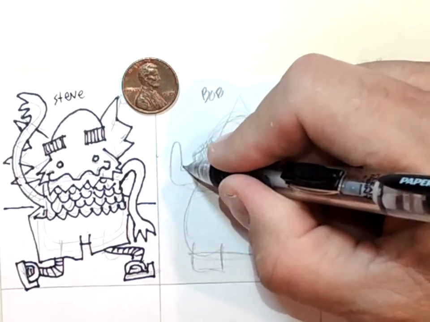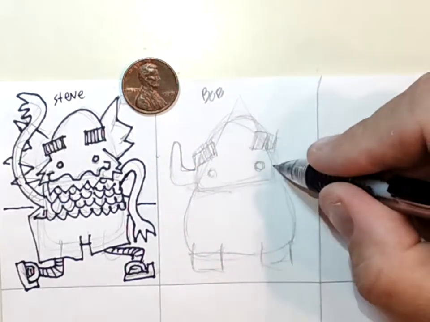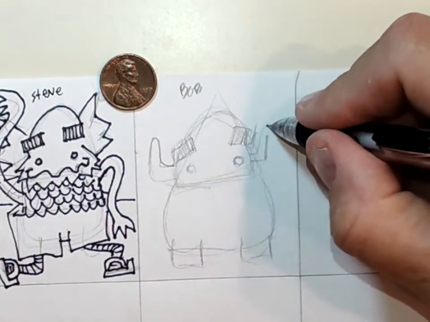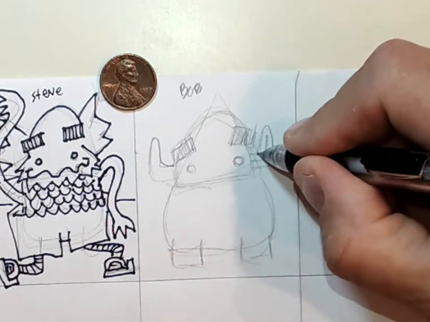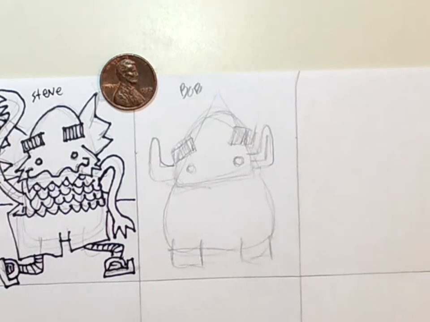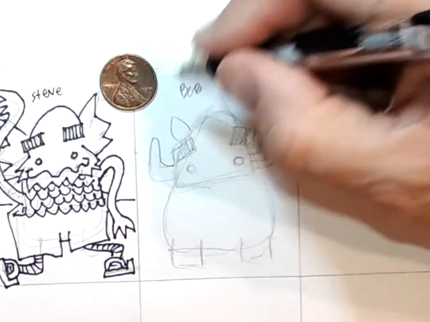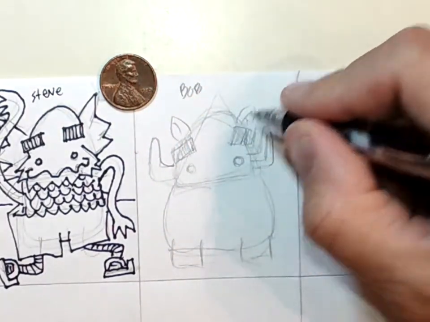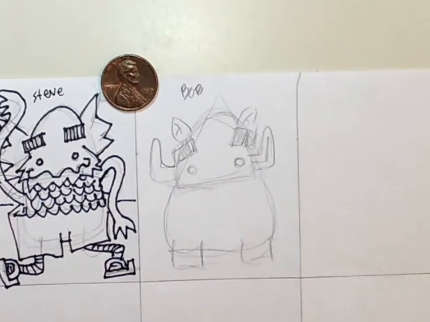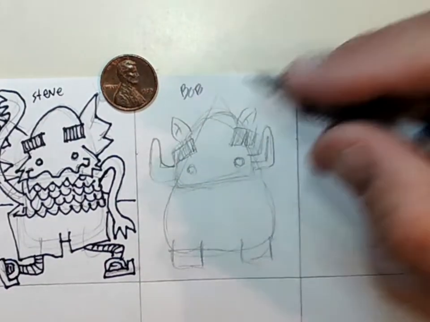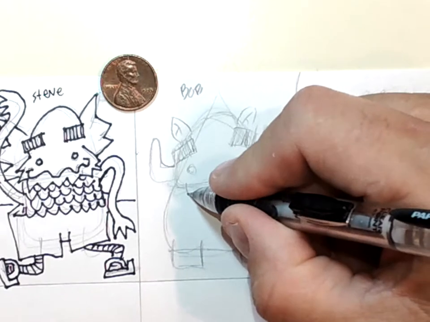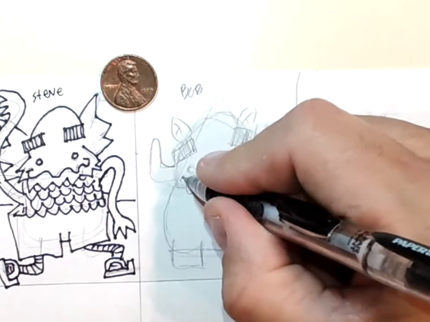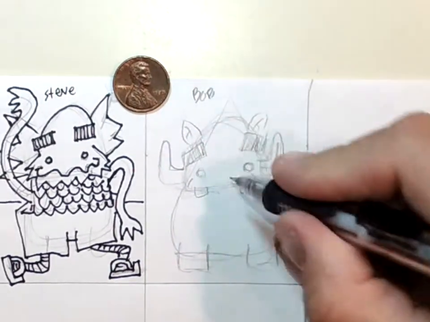So I'm going to give Bob some horns off the side of his head, and it's just an L shape. You think of an L shape like that, and then rounding off the edges. So he's got horns there, and I'm going to give him some ears up here. Almost like a hippopotamus with horns or antlers. Then I'm going to give him a couple of teeth like this, and a smile like this.